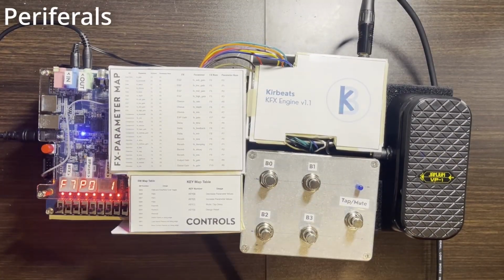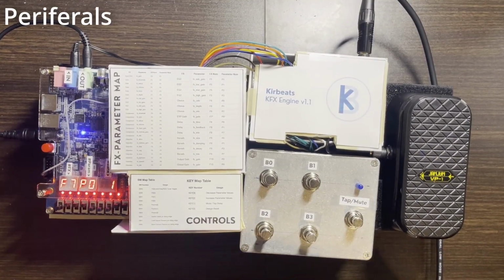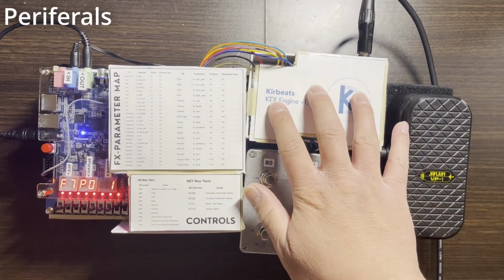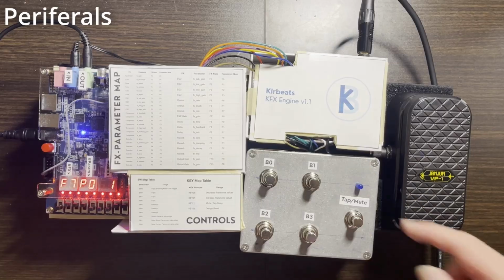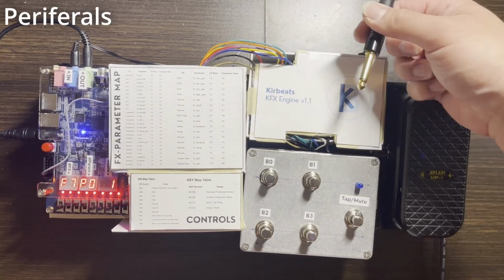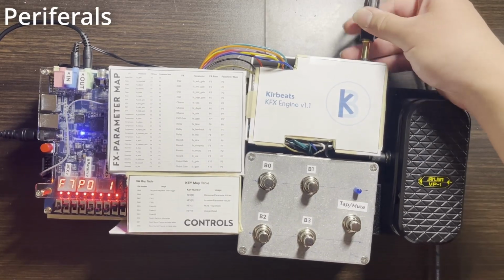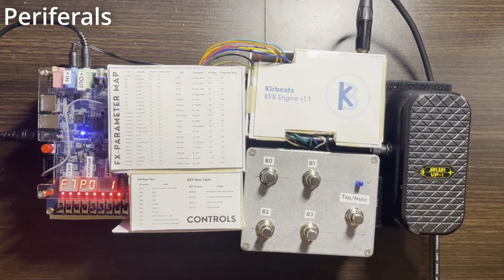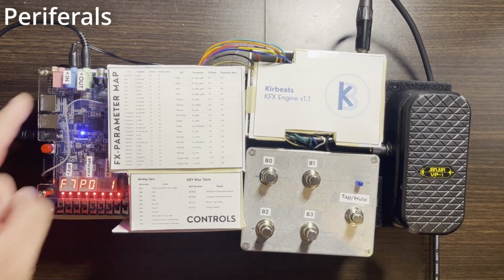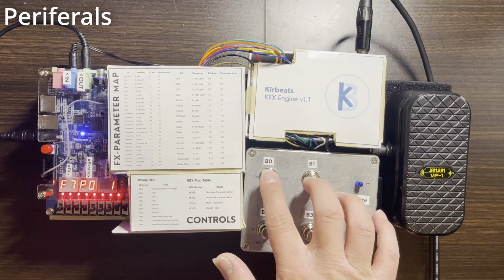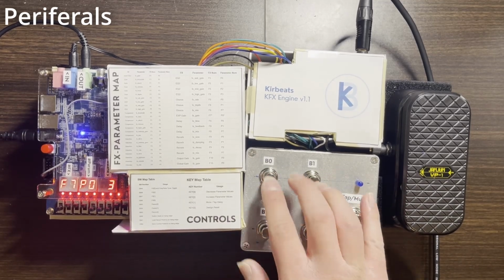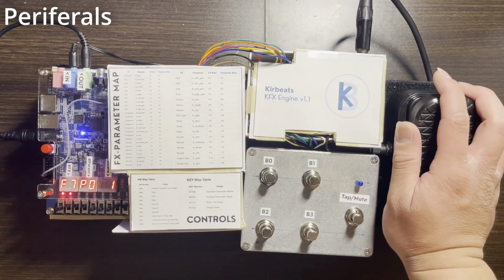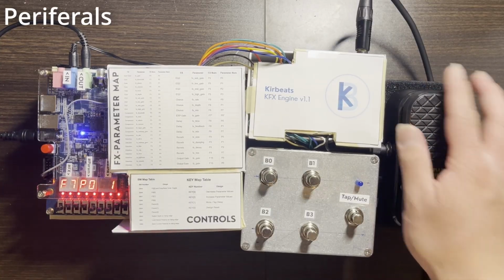Now, as you can see, this is not just a DE1-SoC, but also has a lot of peripherals, and I'm going to explain them. So firstly, you have this box here. This has the breadboard, as well as a 1/4-inch input jack that I put in that connects to an aux cable that then gets connected to the line in port of the DE1-SoC. Then, I have these bank select buttons, which allows you to switch banks on the fly. And then, I have this expression pedal, which controls the expression gain that I described earlier.